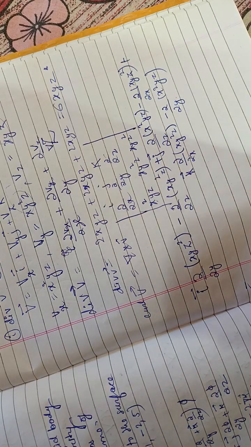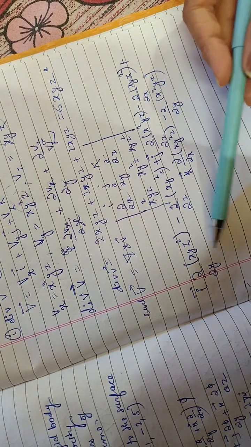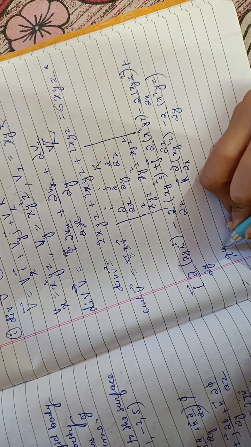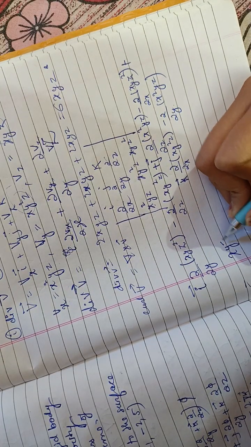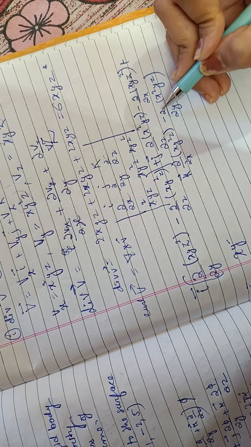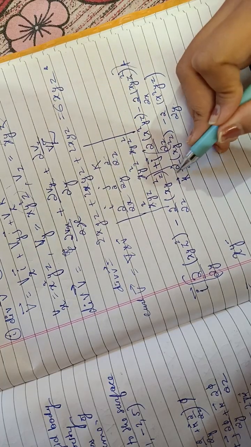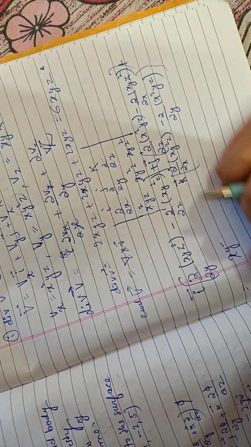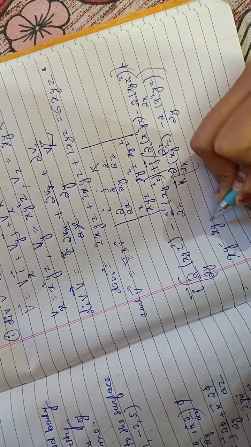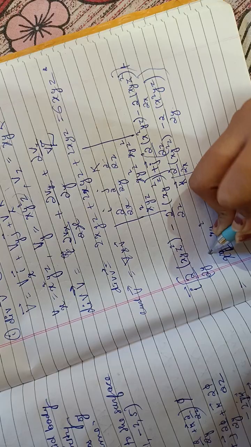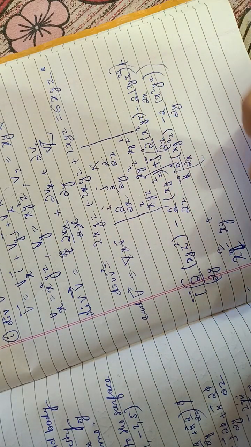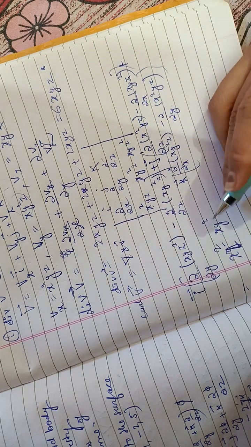If you do the partial derivative of this with respect to y, you have xy only. This is in bracket, and this is also in bracket. So it is xz square, because with respect to y we are solving, minus xy square.